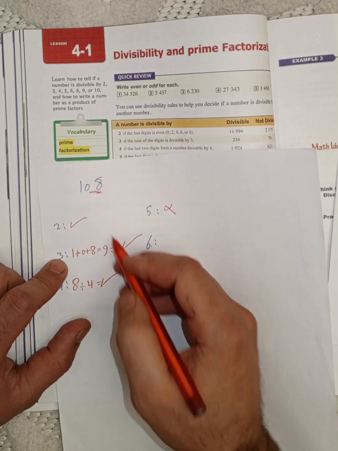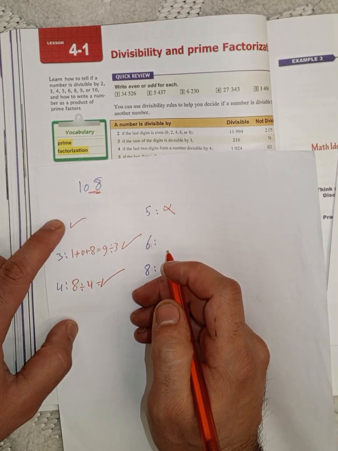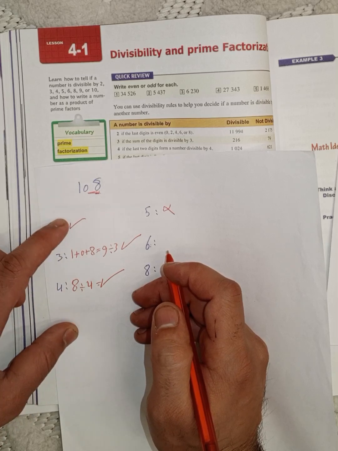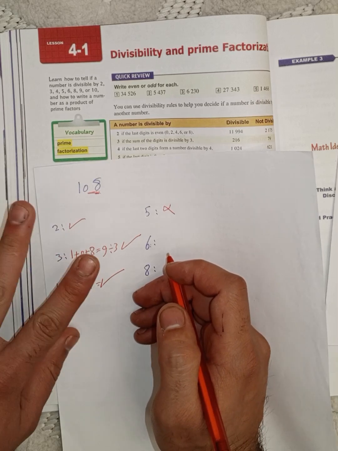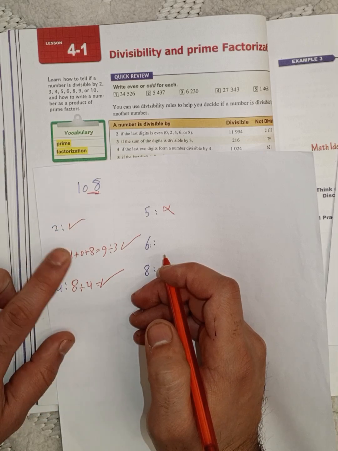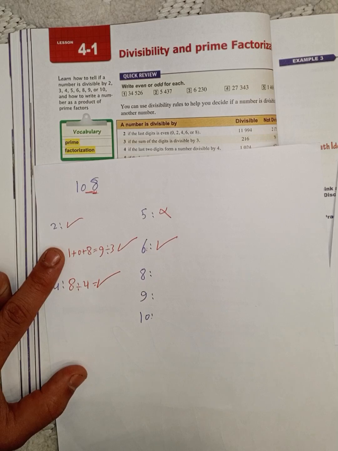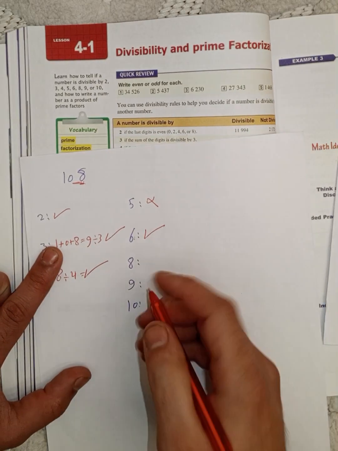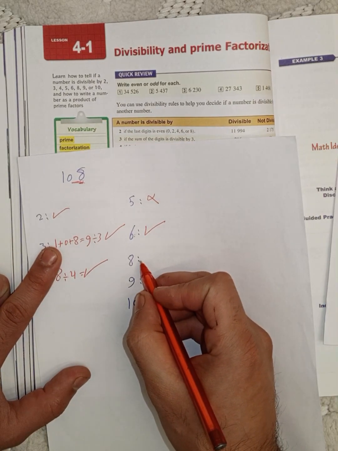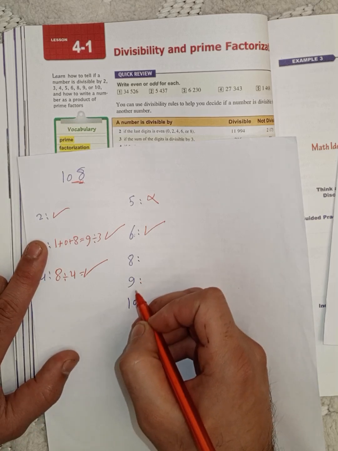6. How do you know 108 is divisible by 6? If the number is divisible by 2 and 3, both of them. As we can see, this number 108 is divisible by 2 and 3, so that's why it is divisible by 6. I will explain 8 later. Let me explain 9 and 10 first.